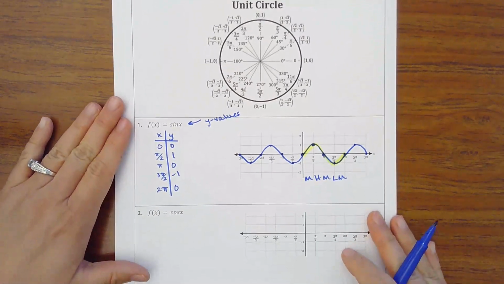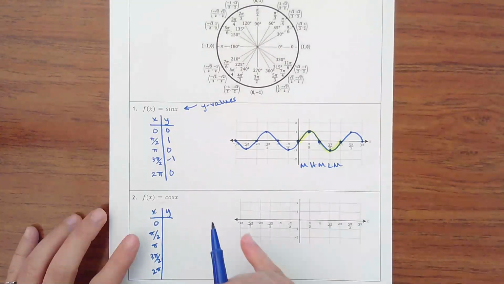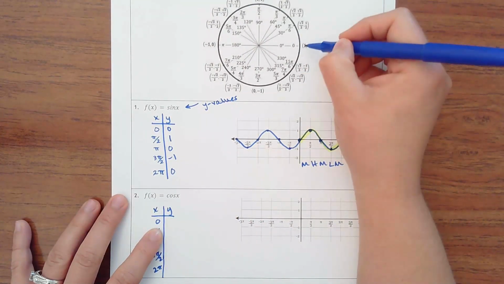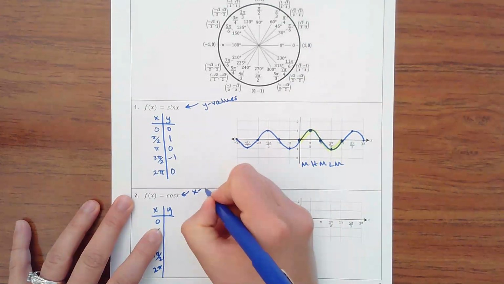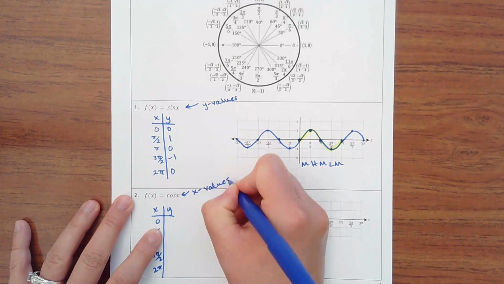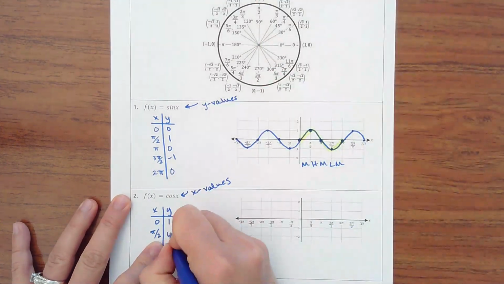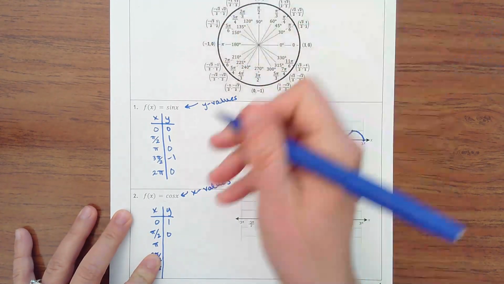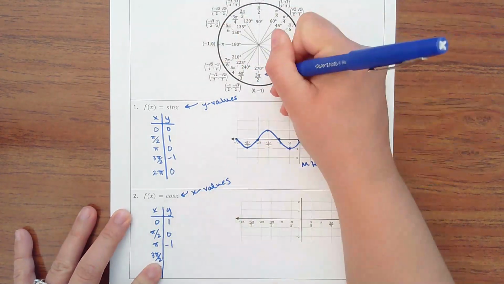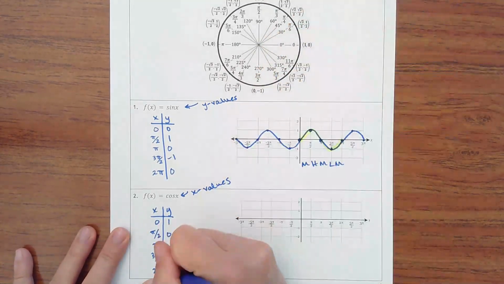Okay, now let's do the same thing with cosine, making a table. When we're at 0 degrees or 0 radians, our x value this time is 1. Since we're doing cosine, we want to look at x values. And then when I go up to 90, x is 0. Over to pi, now x is -1. 3 pi over 2, now x is back to 0. And at 2 pi, we're back to 1.